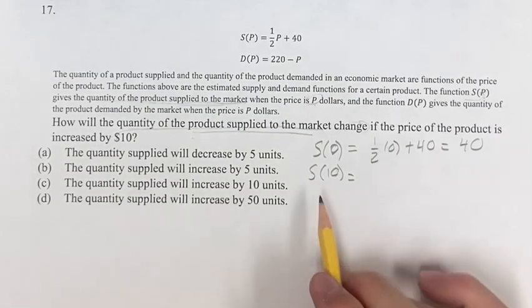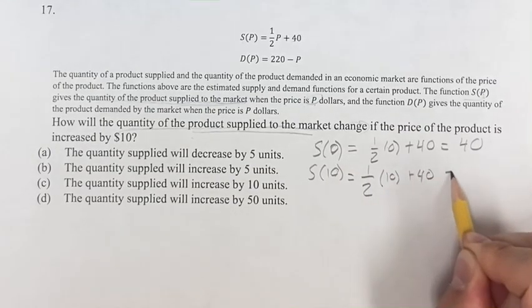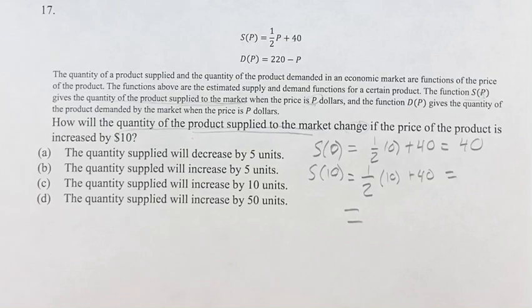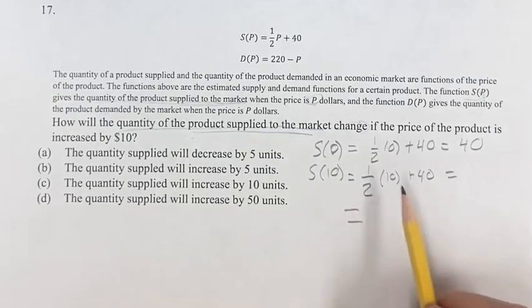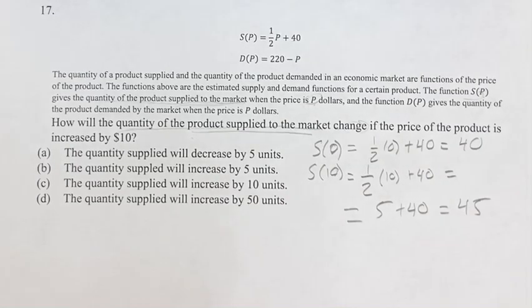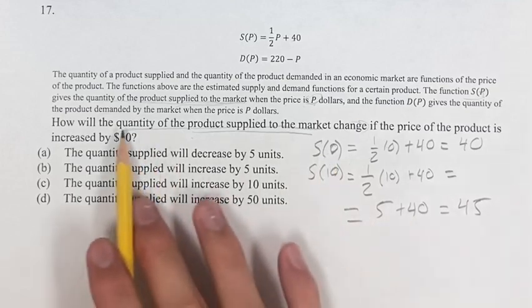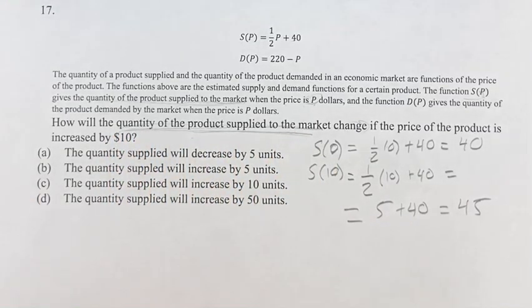And then for 10, similar thing, 1/2, just plugging in 10 this time, plus 40. It's going to be slightly more complicated, but only slightly. 1/2 of 10 is 5, plus 40 is 45. So when the price of the product is increased by 10, S, which is this quantity right here, goes from 40 to 45. So the quantity will go from 40 to 45. It'll increase by 5. The quantity supplied will increase by 5. This lines up with B, which is going to be your final answer.